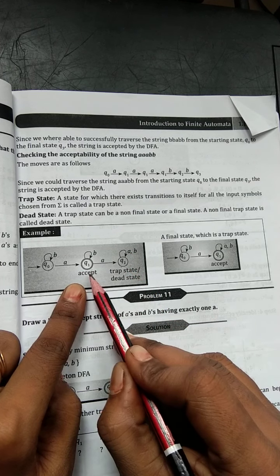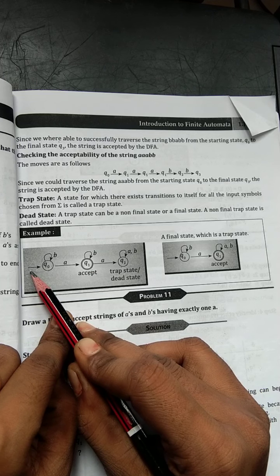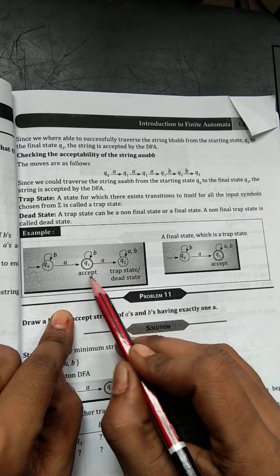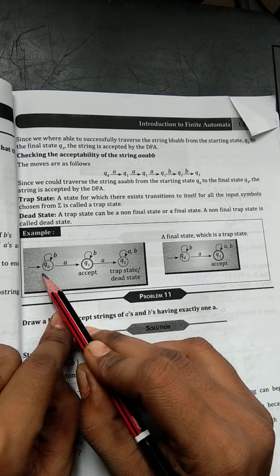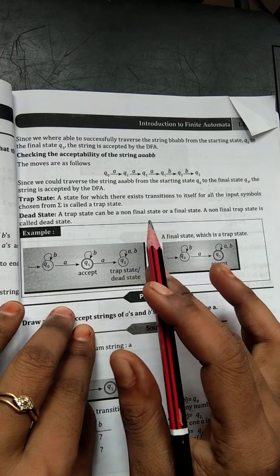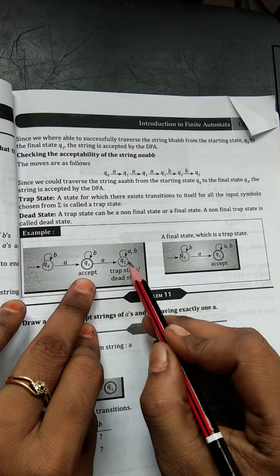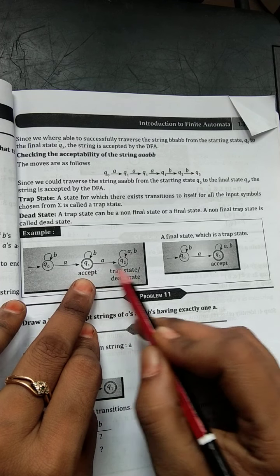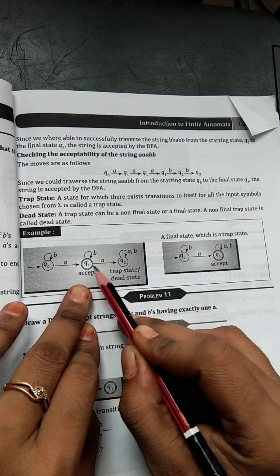But here you see, we will start from here and it should end in the accepting state. Okay, so start from the start state, it should end in the accepting state. That is our transition. Okay, so here if it reaches Q2, it cannot reach back to Q1.